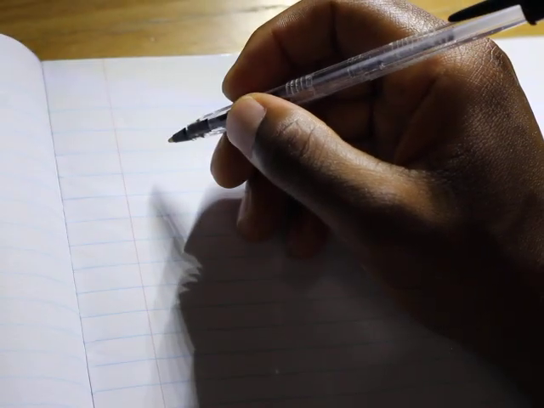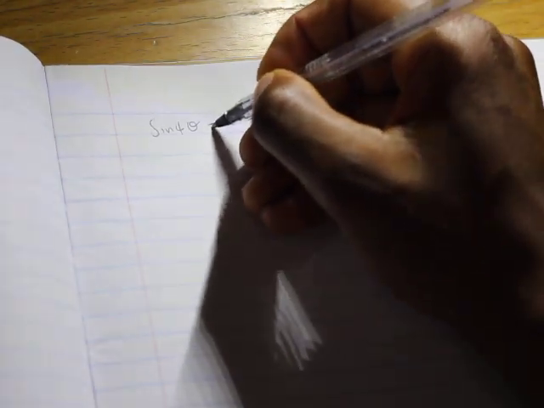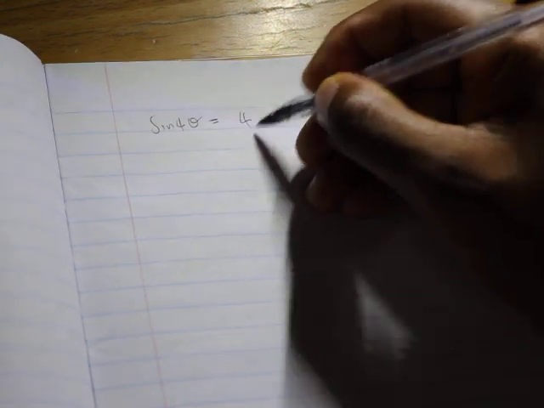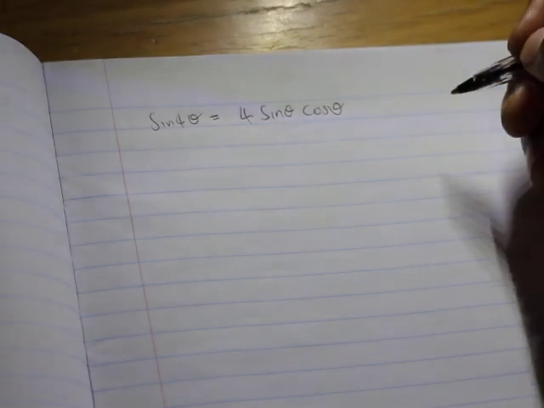Okay. This looks like a challenge. Alright. So we've got the sine of 4 theta is equal to 4 sine theta, the cosine of theta. Alright.